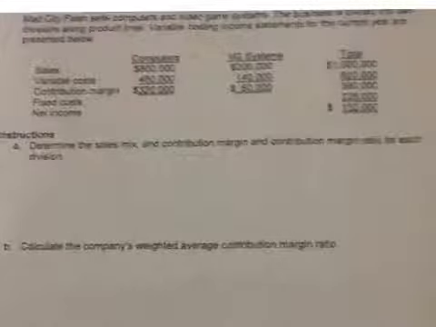These are the solutions for the 4 questions of Quiz 2. Now, question 1. Mad City Flash sells computers and video games. The business is divided in 2 divisions among product lines. Variable cost and income statement for the current year are below.